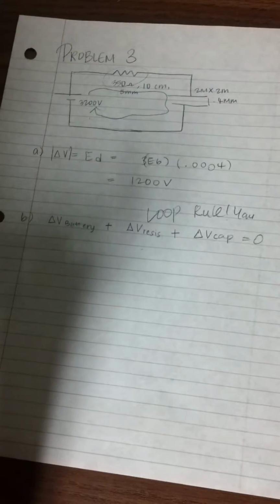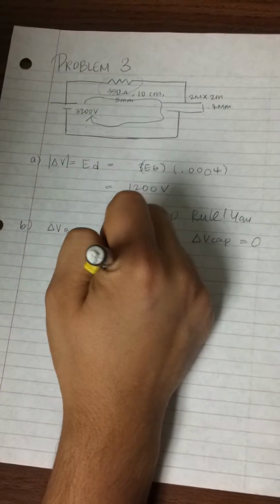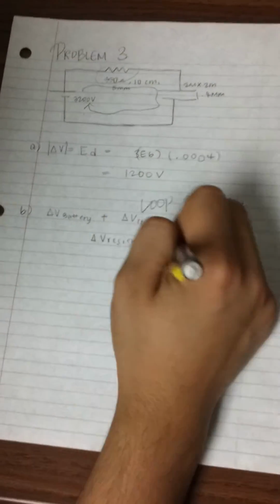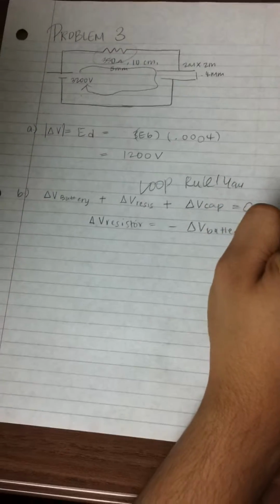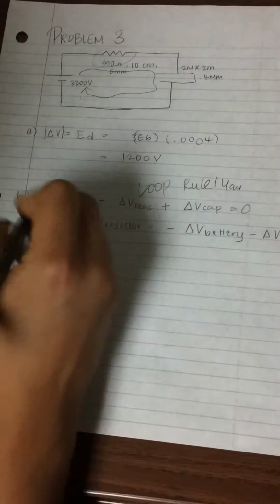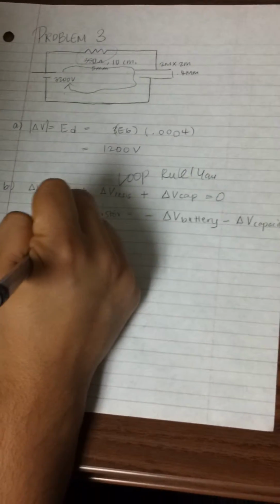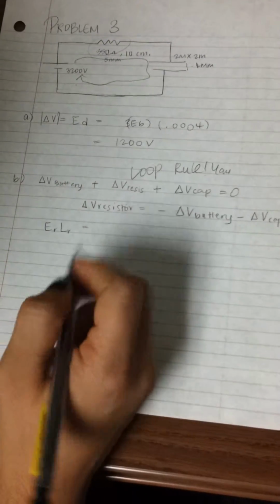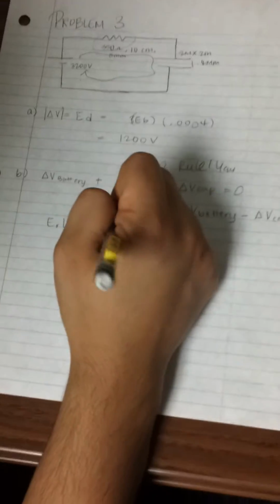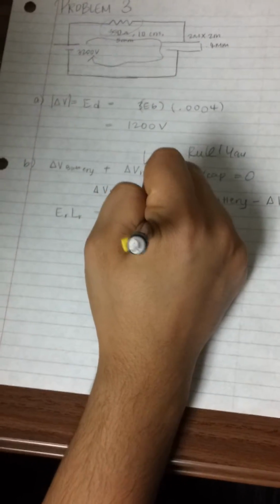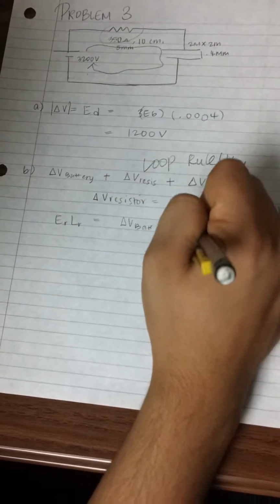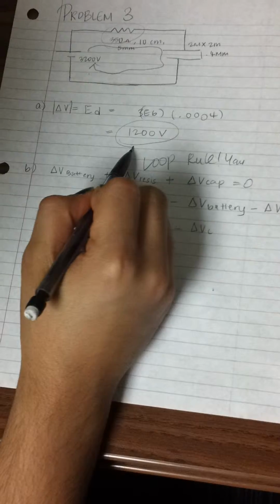So we know that the potential difference of the resistor is going to equal the negative of the potential differences of the battery and the capacitor. So we just use some of the formulas that we've learned, that delta V is equal to EL, so the electric field of the resistor times the length of the resistor is equal to the delta V of the battery plus the delta V of the capacitor. And we don't really need to translate these two, because we've already calculated the delta V of the capacitor right here, and the delta V of the battery is given to us.